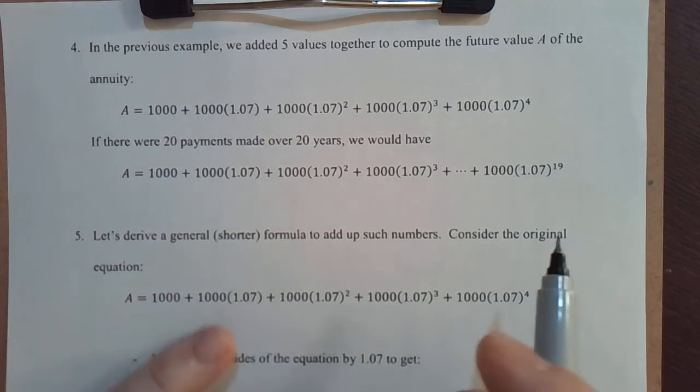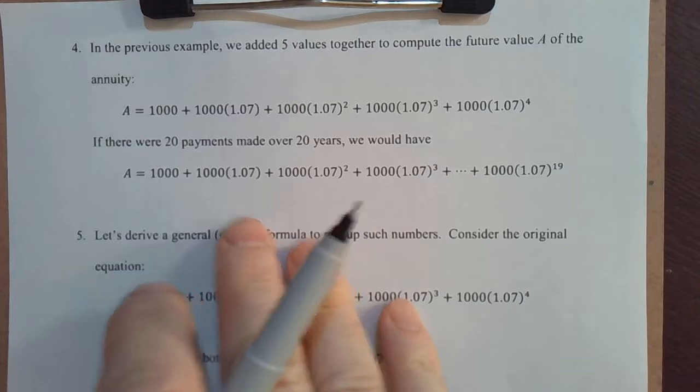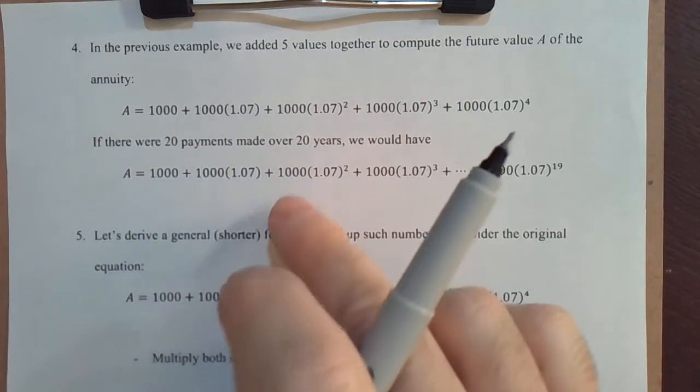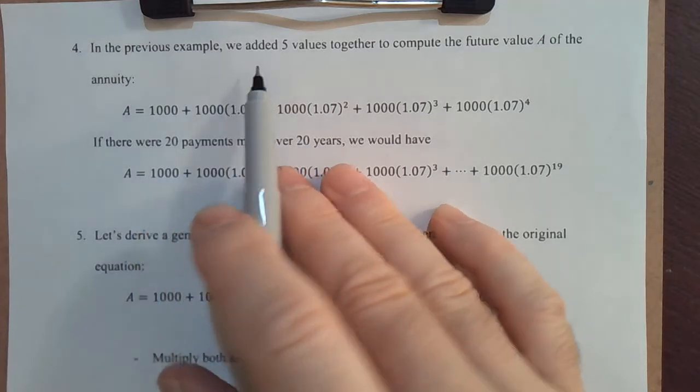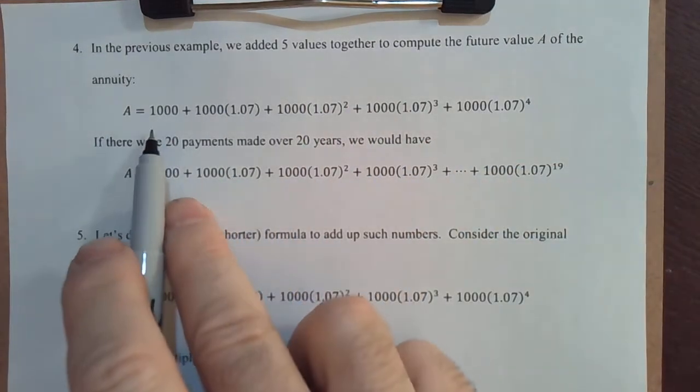Well, this video is going to be a little more theoretical. We're going to look for a way to find maybe a formula where we can compute the future value of an annuity without having to add up every single number. So, in the previous example, remember we added 5 values together to compute the future value of the annuity.